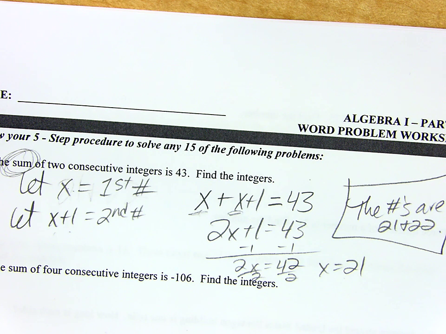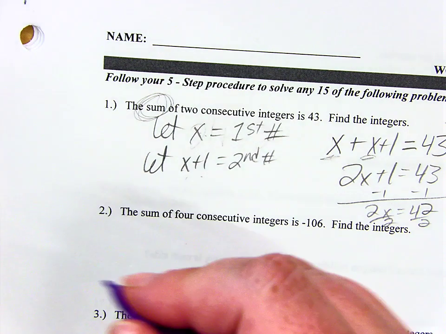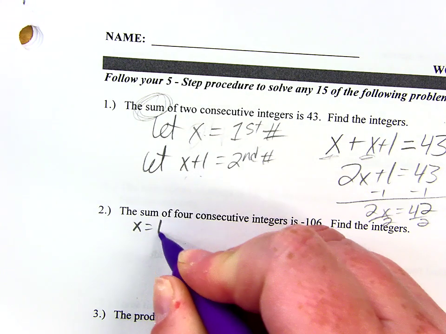But I can use basically the same thing I did on number 1 for number 2. The sum of 4 consecutive integers is negative 106. The fact that it's negative doesn't do anything. I'll just put a negative 106 in my equation instead of a 43 like I did on number 1. Find the integers. Do you know what the first one is? Call it x. X is my first one.